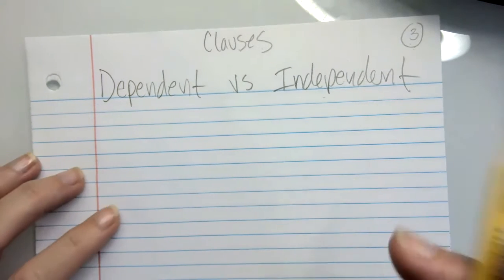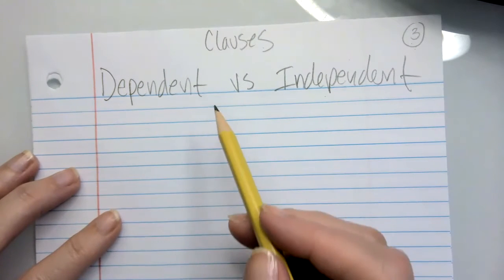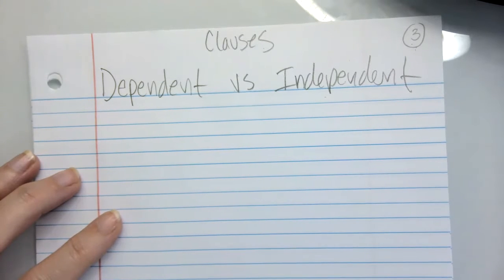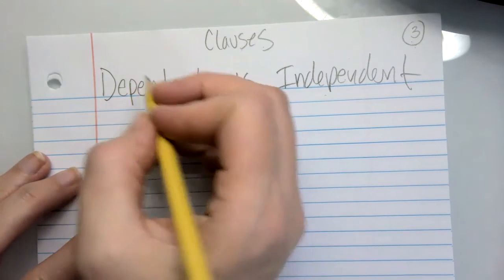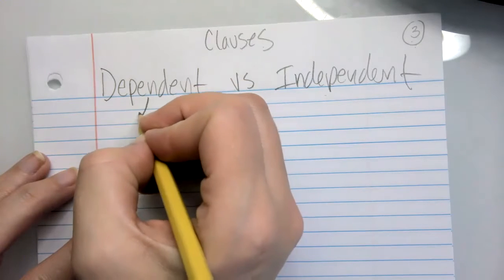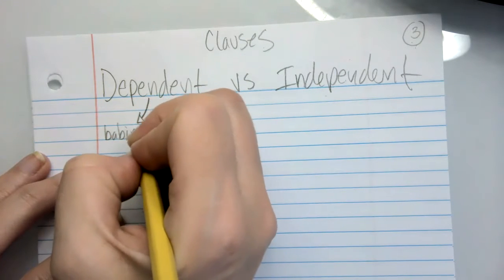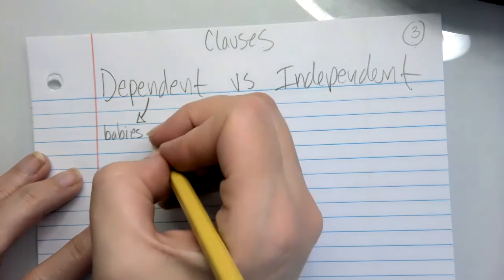All right, the first thing I want to talk to you about is what does it mean to be dependent? When we are dependent upon somebody, we rely on them for our survival. So who is dependent? Go ahead and draw an arrow right here. Babies are dependent upon their parents.